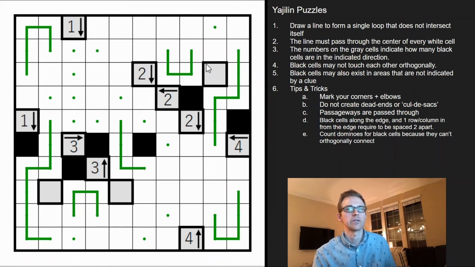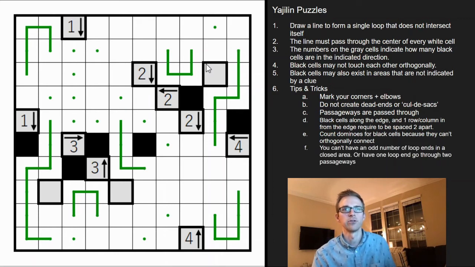So as far as other clues that I have, you can't have an odd number of loop ends in a closed area, or have a loop end that goes through 2 passageways. And I'll see if I can come up with a good example of that here. I think we might have an example.